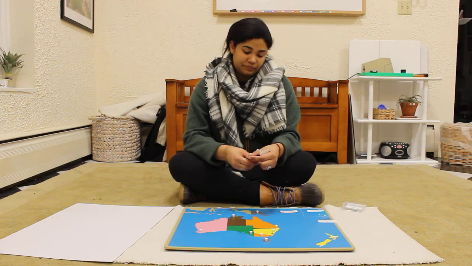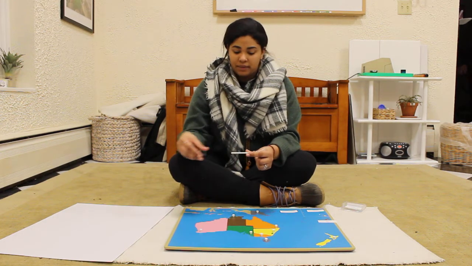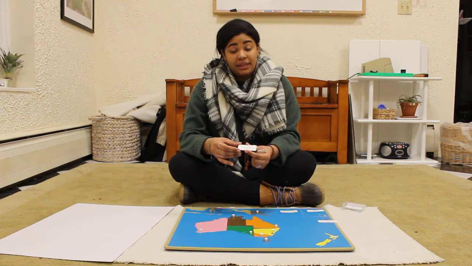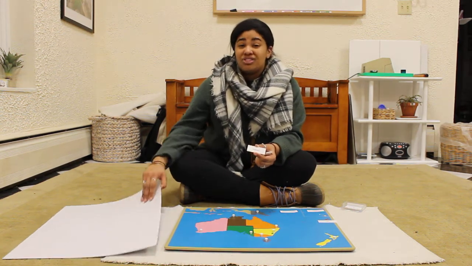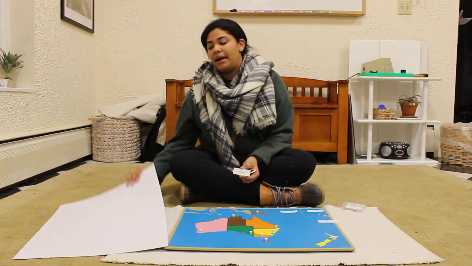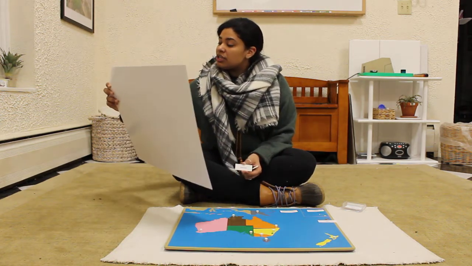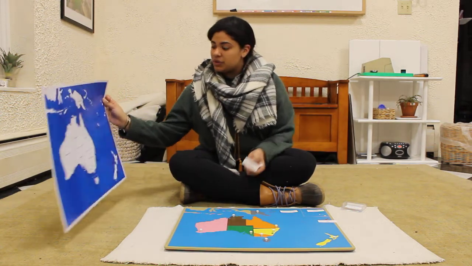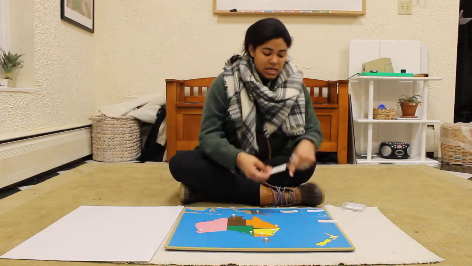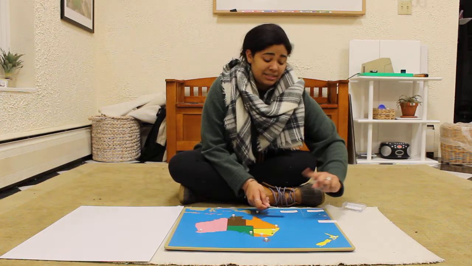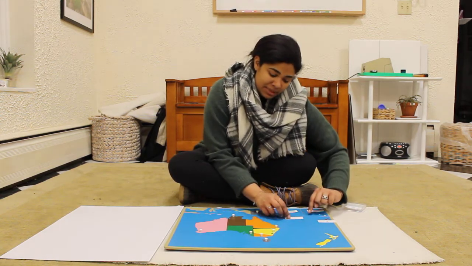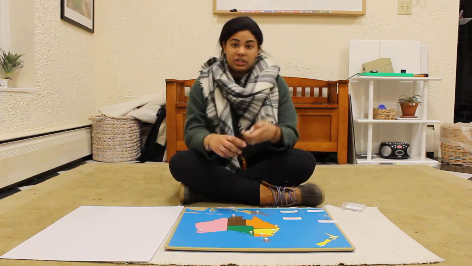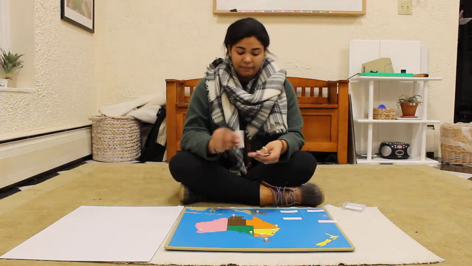Next, we have Vanuatu. Now, I always get stuck on this country. So I'm going to sneak a peek at our map just to make sure I give you the correct information. Okay, so Vanuatu is another gray set of islands, but it's a little bit smaller than the Solomon Islands. It's right here, closer to Fiji, close to the corner of Hawaii.